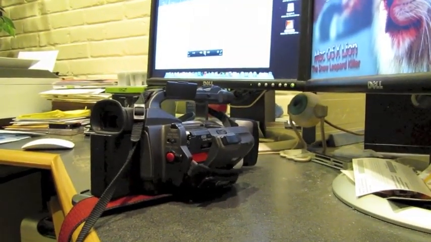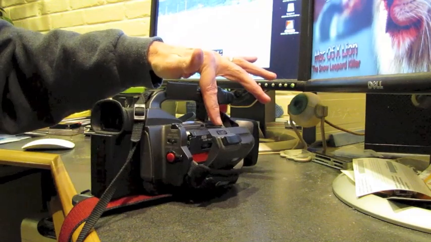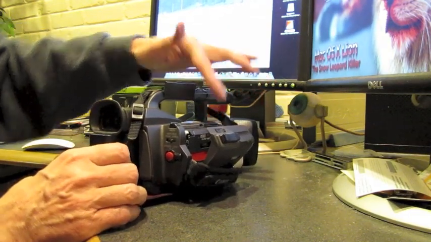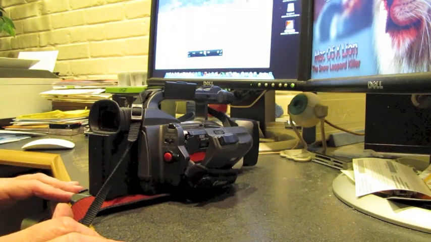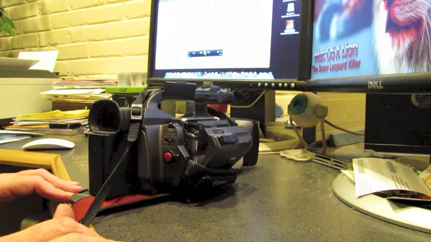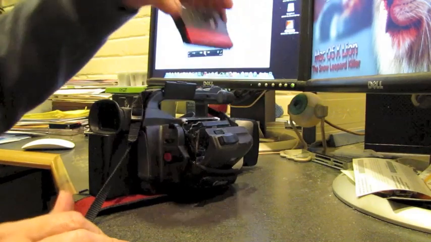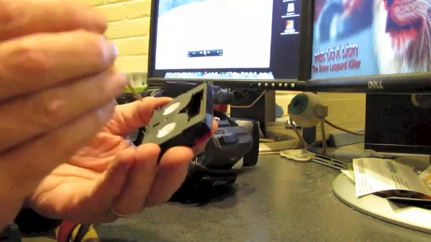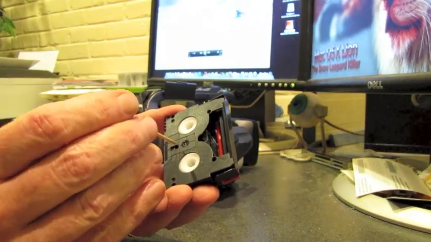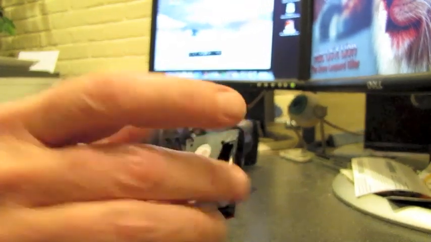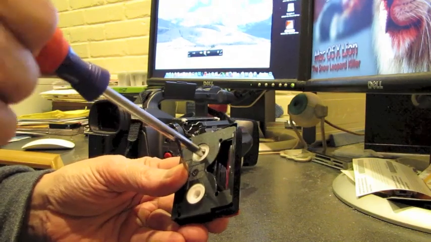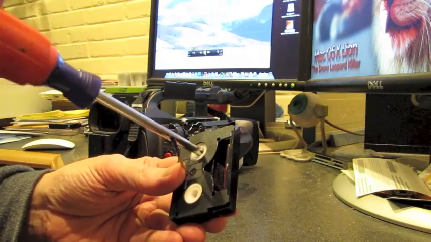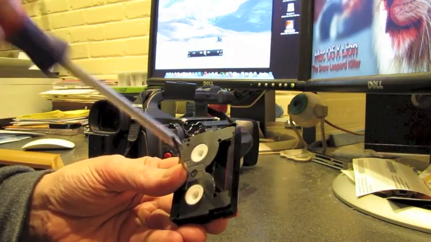Set up here again. I can eject that tape. Take the tool, pop it in. 1, 2, 3, 4, 5, 6, 7, 8, 9, 10.